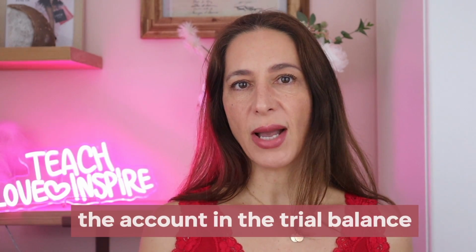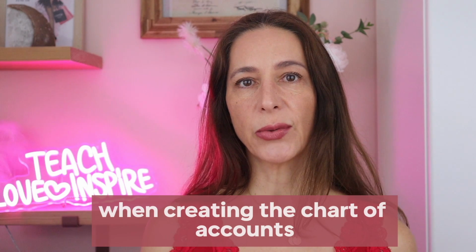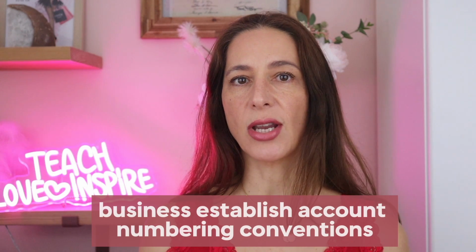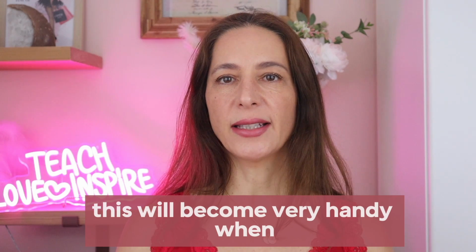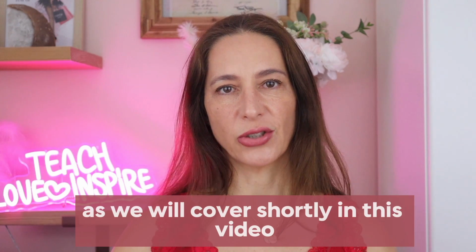The accounts in the trial balance are listed in numerical order. When creating the chart of accounts, businesses establish account numbering conventions. This is a typical account numbering convention. Assets will all start with the number 1, liabilities will start with the number 2, equity will start with the number 3, revenue will start with number 4, expenses will start with number 5. By following this accounting numbering convention, the trial balance lists all assets first, then liabilities, and so on. This will become very handy when preparing the balance sheet, as we will cover shortly in this video.